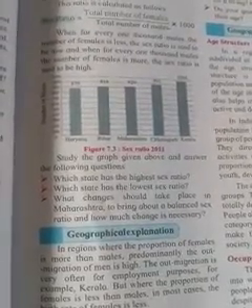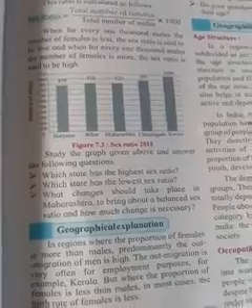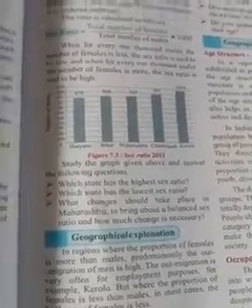Here some states are given with their sex ratios: Haryana, Bihar, Maharashtra, Chhattisgarh and Kerala. Which state has the highest sex ratio? Kerala. Which state has the lowest sex ratio? Haryana.